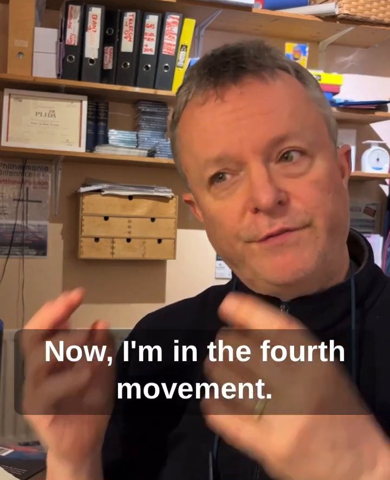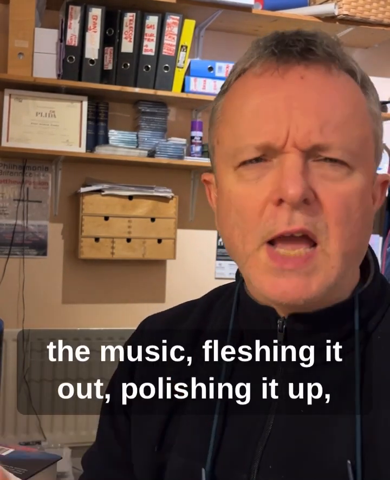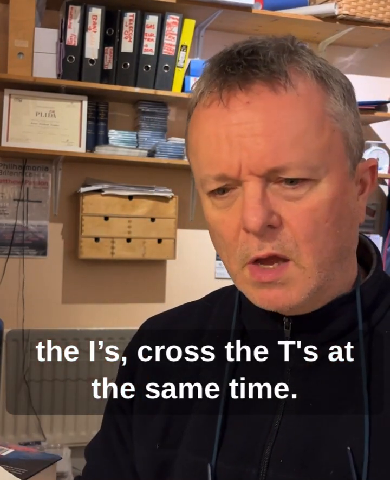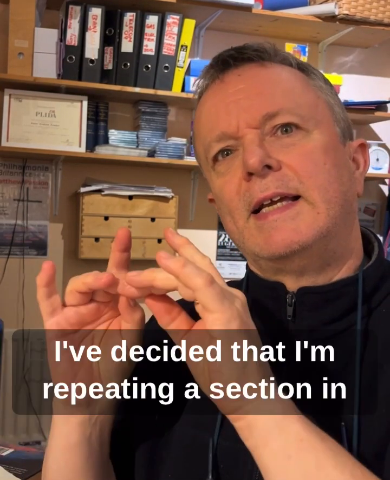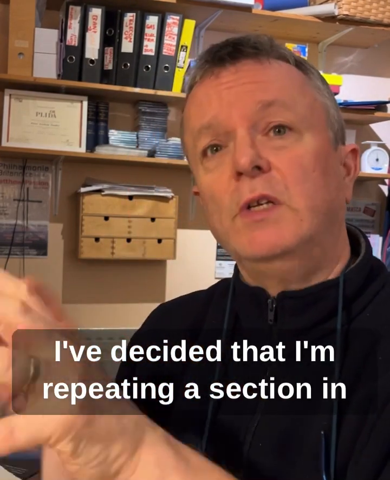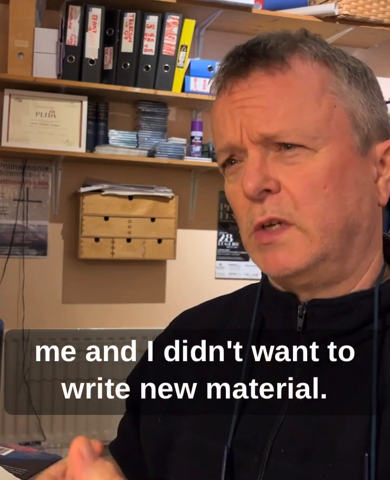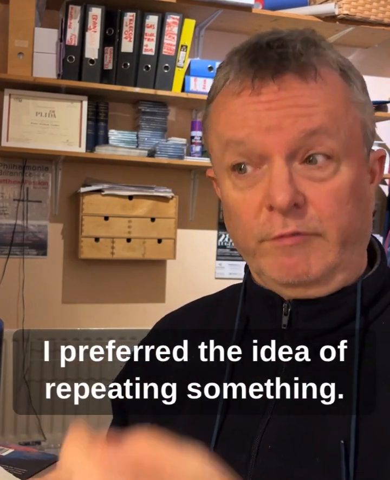I'm in the fourth movement. I'm on my second stage of going back through the music, fleshing it out, polishing it up, trying to dot the i's and cross the t's at the same time. And I've nearly finished, by the way. I'm well into the fourth movement. I've decided that I'm repeating a section in the fourth movement because it felt a little short to me and I didn't want to write new material. I felt there was enough material there, so I preferred the idea of repeating something.